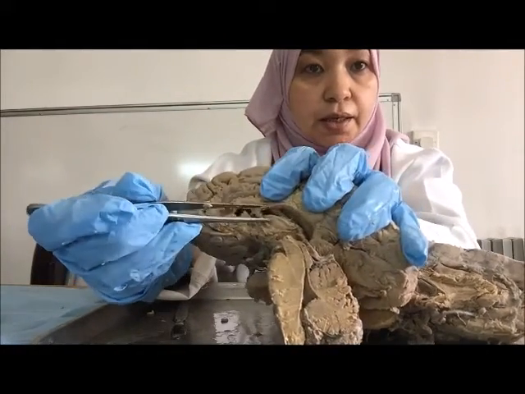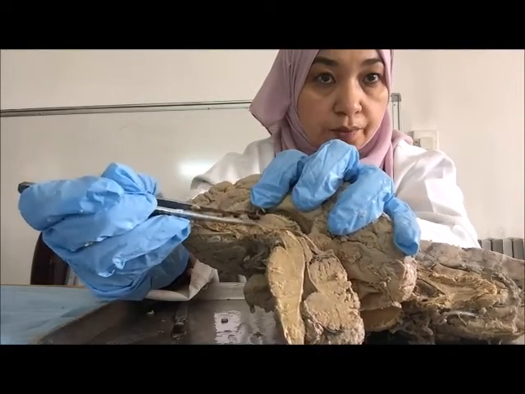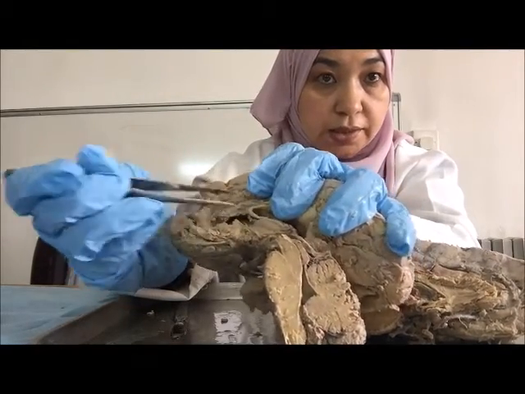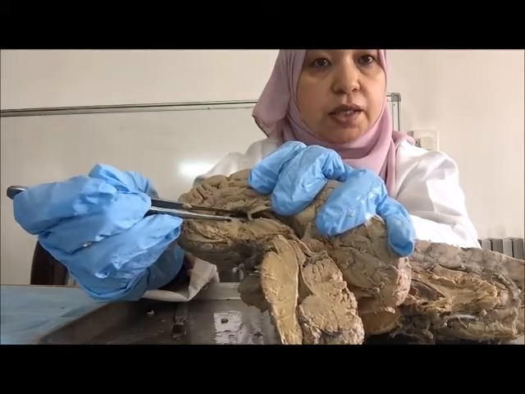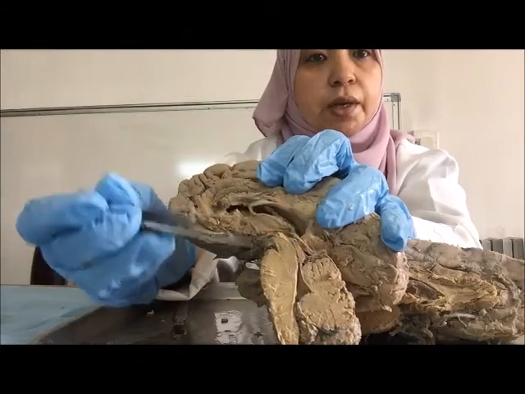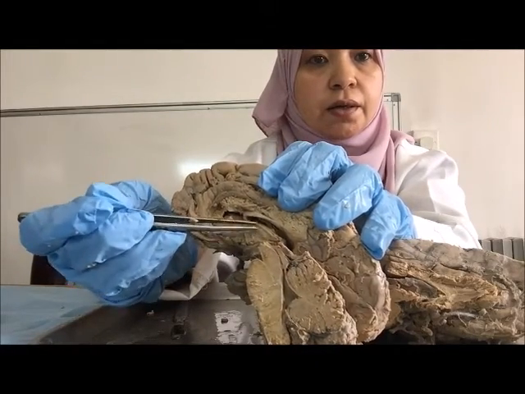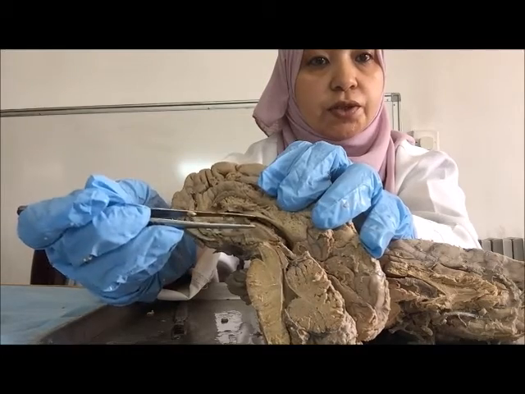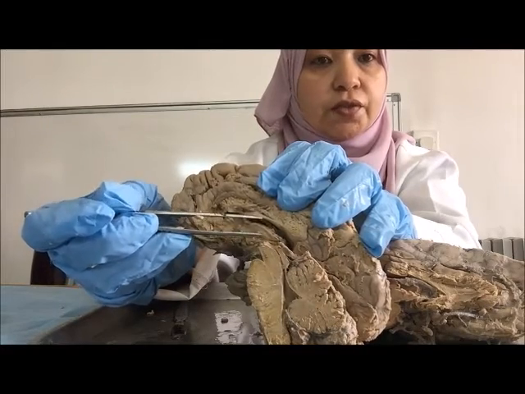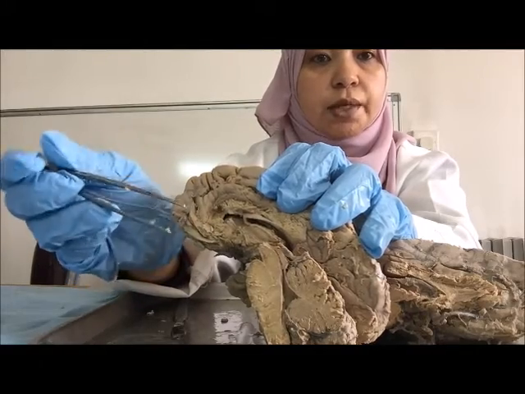So you can identify the communications between the ventricles now. As we mentioned, this is the cavity of the lateral ventricle inside the brain. Between the two cerebral hemispheres, we have a cavity here. It's called the third ventricle. The third ventricle is the cavity which lies between the two cerebral hemispheres.